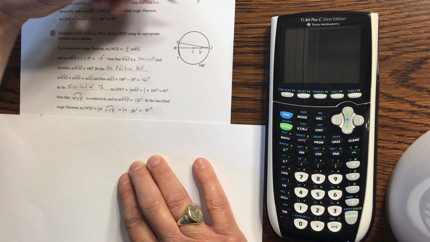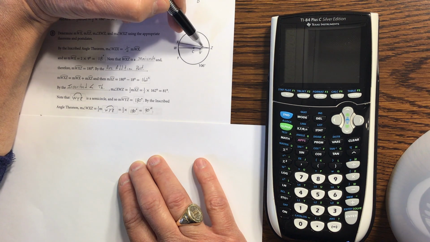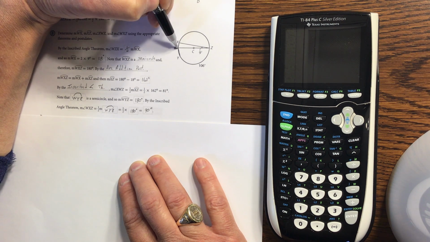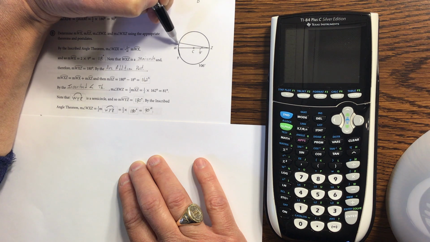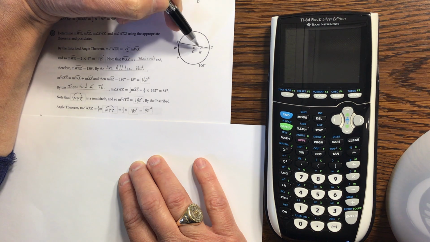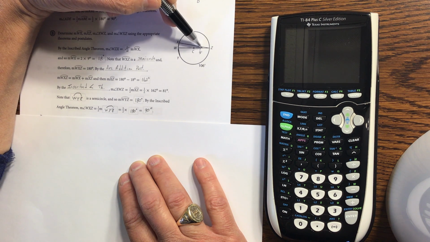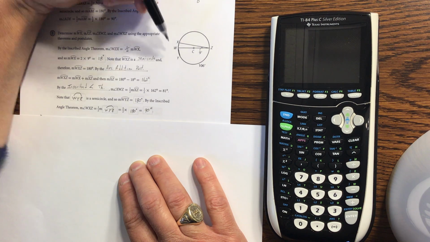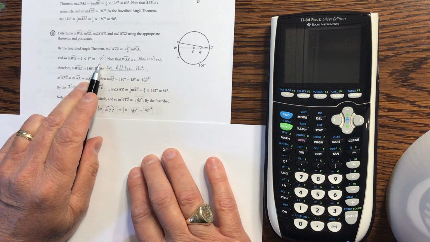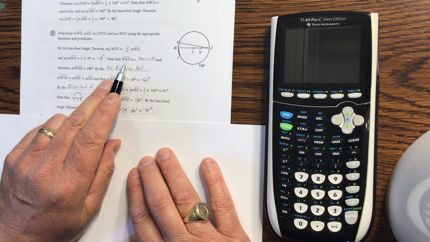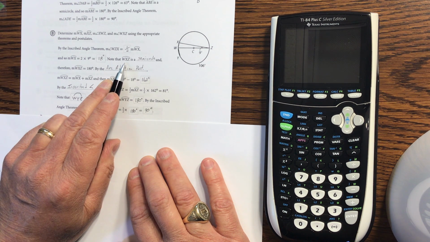Okay, going back again. Here is your inscribed angle, and we know this arc right here is going to be 1/2 the inscribed angle. So if we want to find WX, we just have to double the inscribed angle. So we get 18. Then you're going to notice that the arc WXZ is a semicircle.